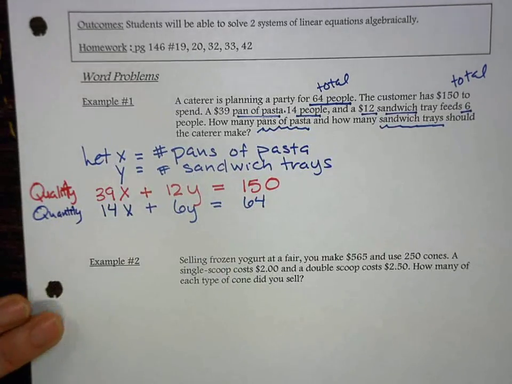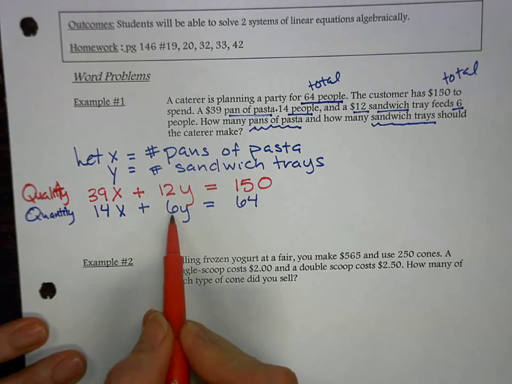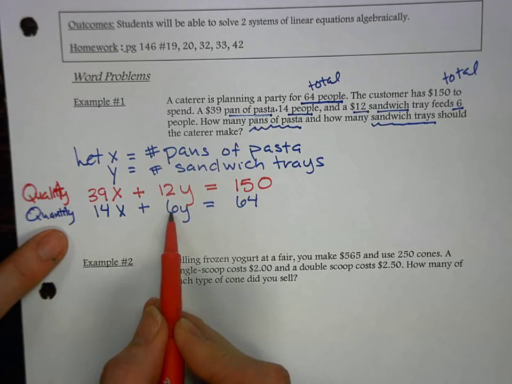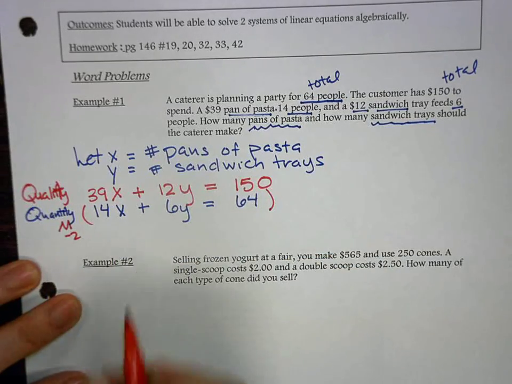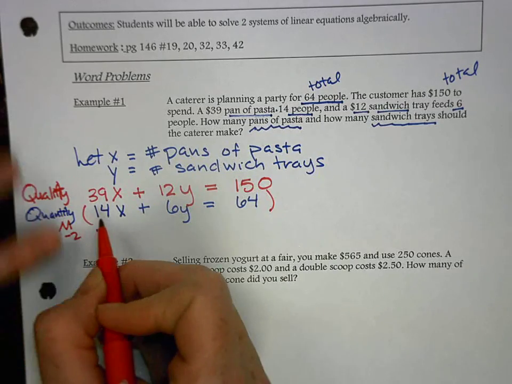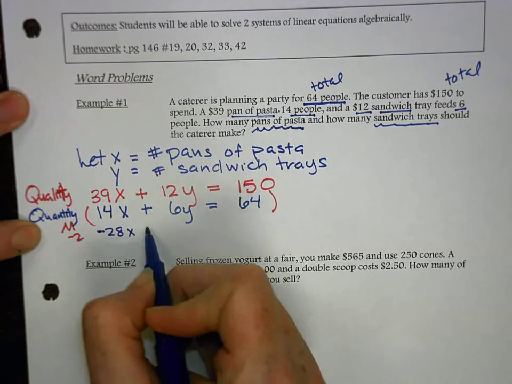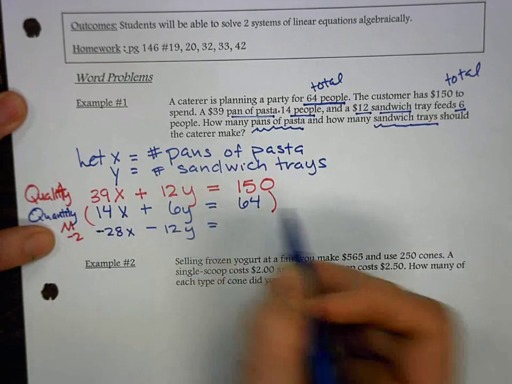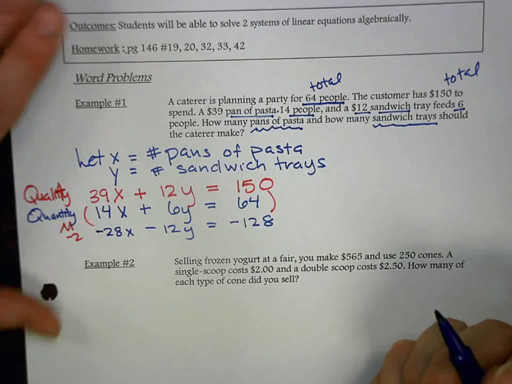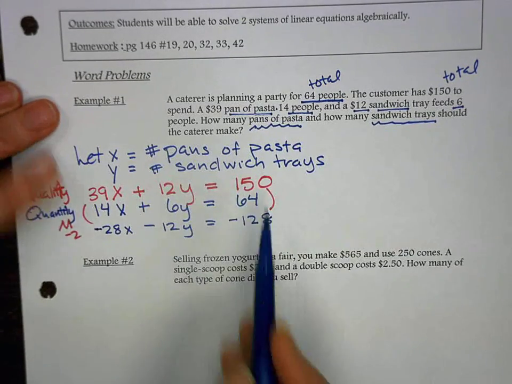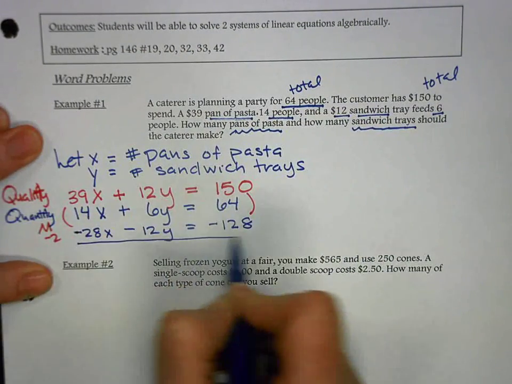It's about how many people. We know what to do with this equation, right? We need to eliminate one of the variables. Let's eliminate the y's, because all we have to do is multiply this by -2. So we multiply by -2, and this is just the second equation, I'm going to keep it in blue. The second equation is changing to -28x minus 12y equals -2 times 64 is -128. Okay? So what am I going to do? I'm going to add these two together.